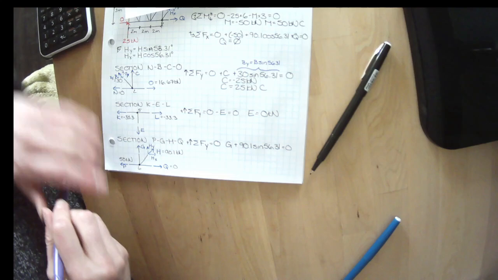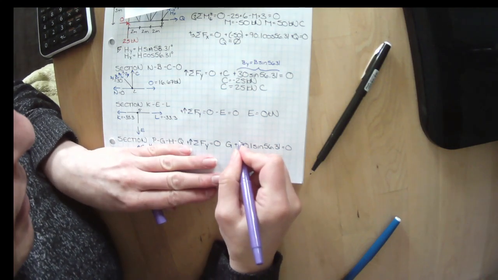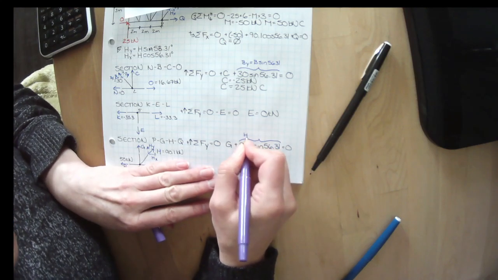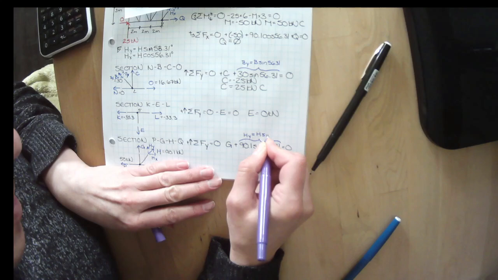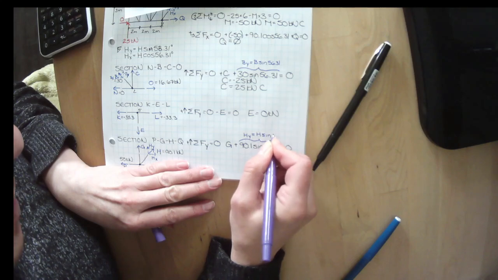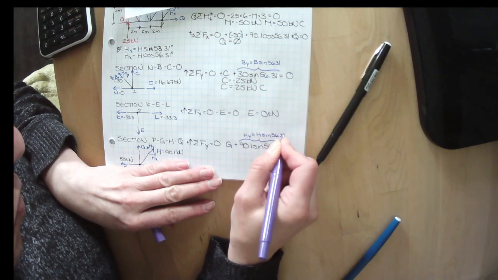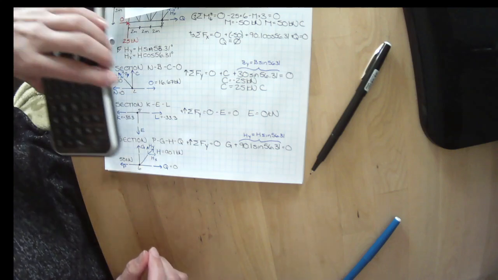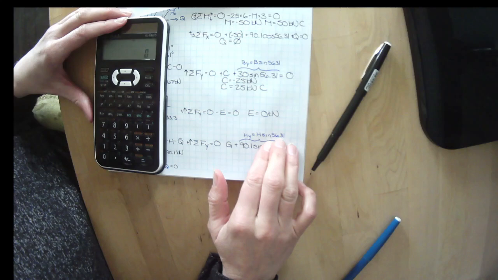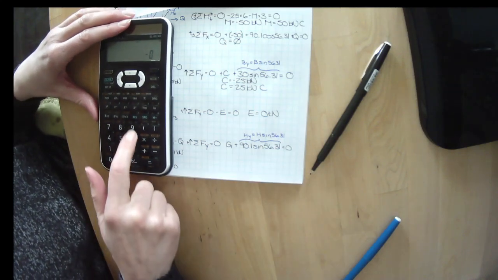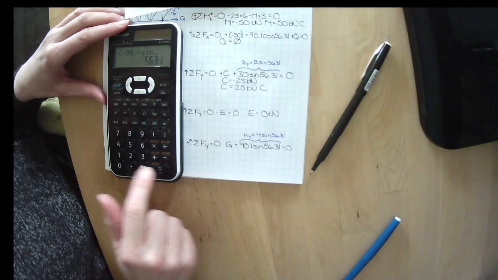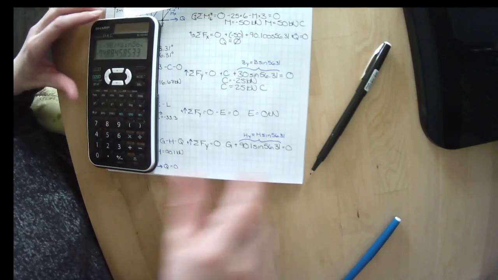Just for those of you that want the refresher, that was Hy equals H times the sine of 56.31. We can solve for G. We bring this over. We've got minus 90 times the sine of 56.31.